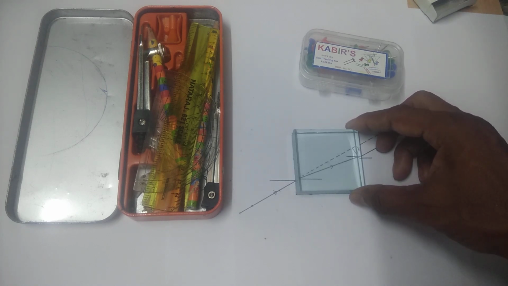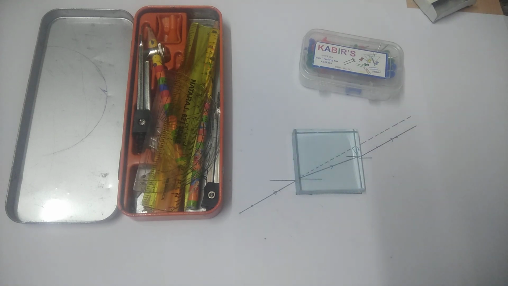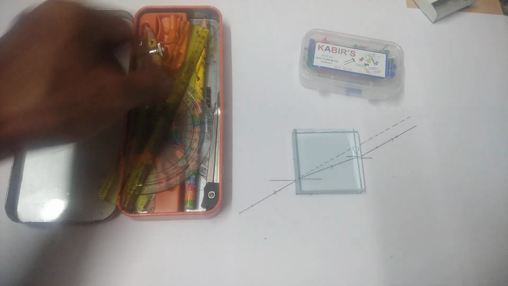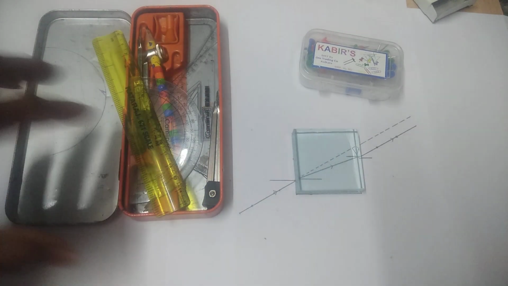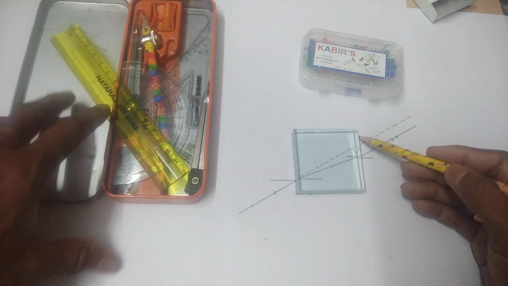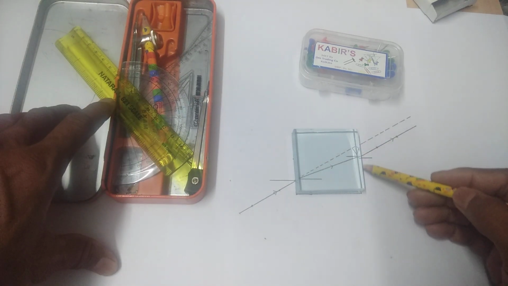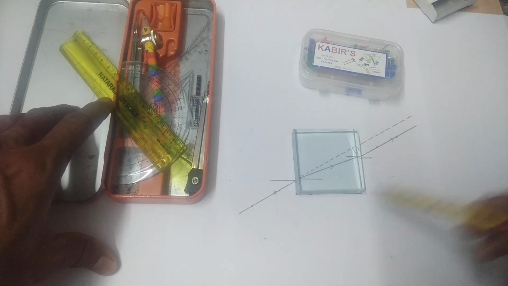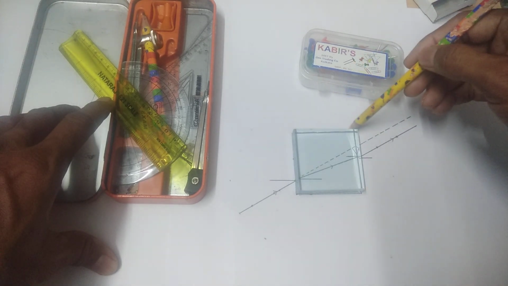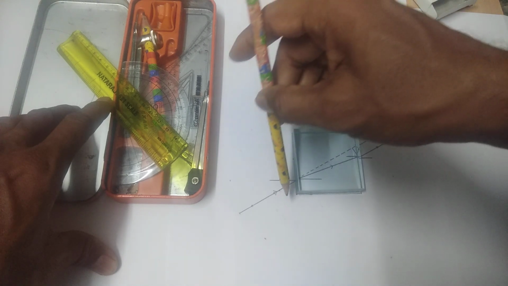Let us first draw the outline of the glass slab. First of all, we are drawing the outline of the glass slab. This one, this one, this one, and this one. Right?